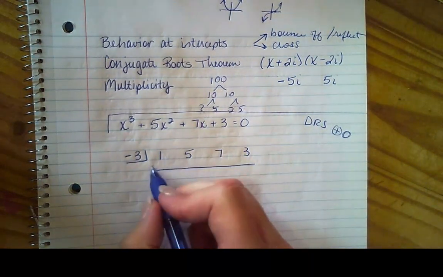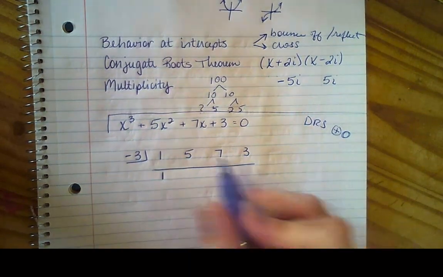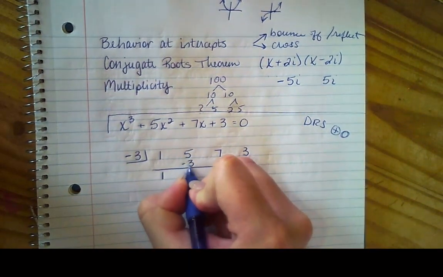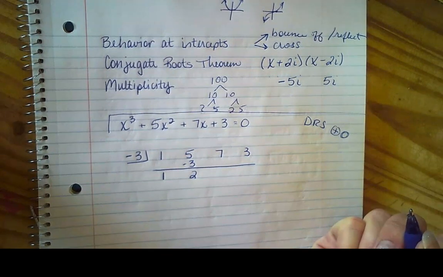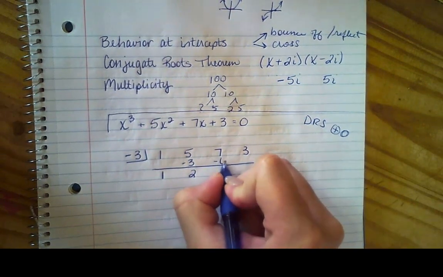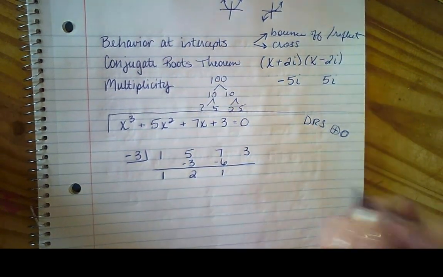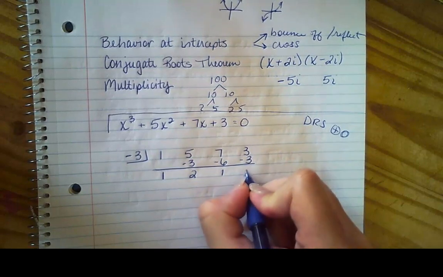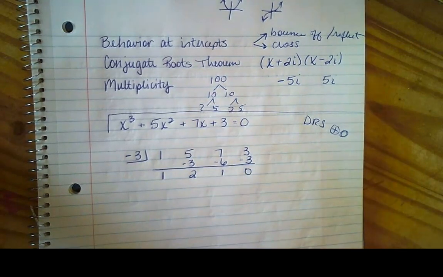All right, so using synthetic division, negative 3 times 1 is negative 3. That gives me a 2. Negative 3 times 2 is negative 6. That gives me a 1. Negative 3 times 1 is negative 3. And that gives me a 0.